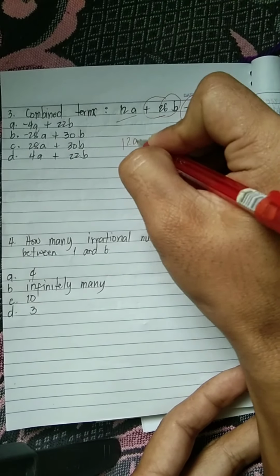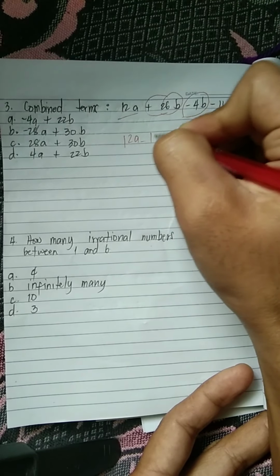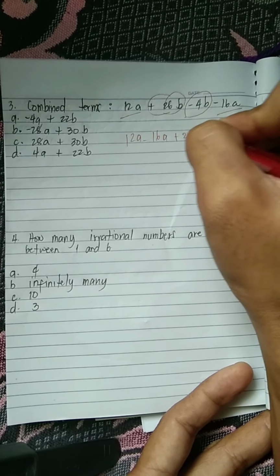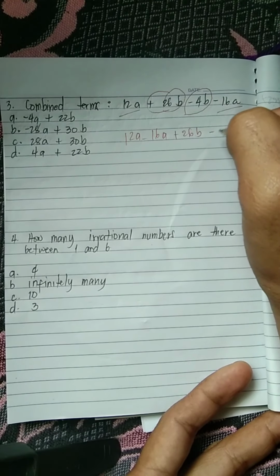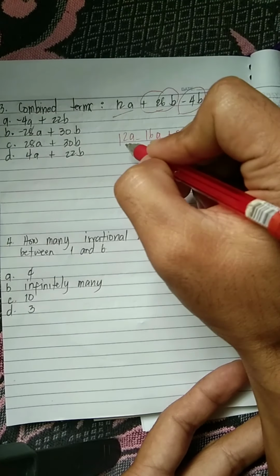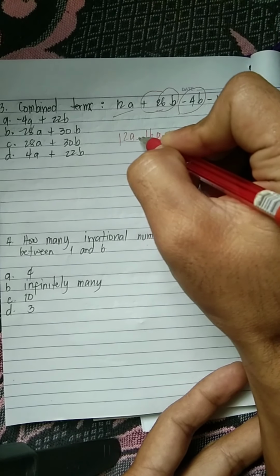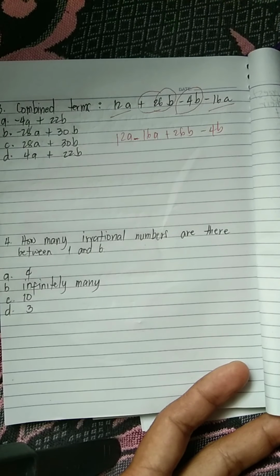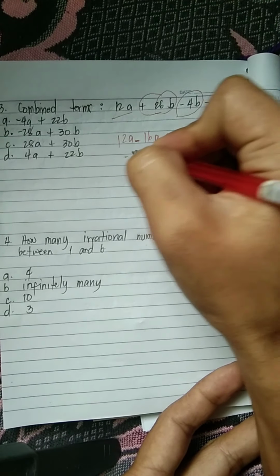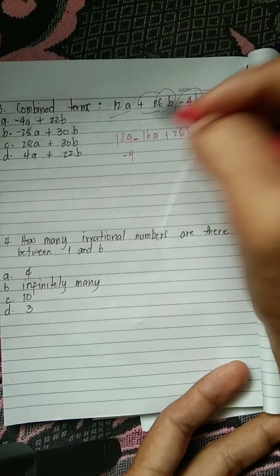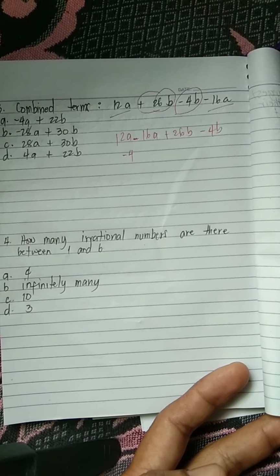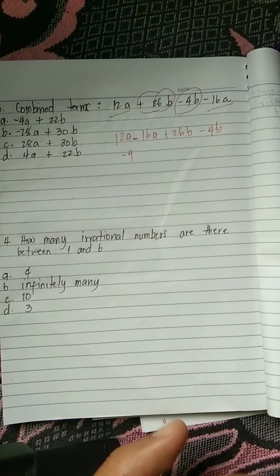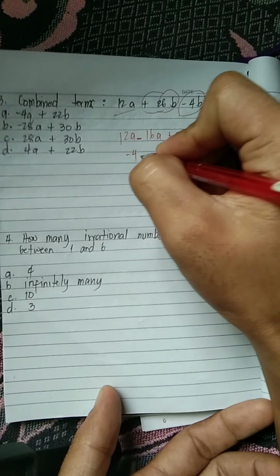Lipat-lipat lang natin. 12a minus 16a. So plus ito. So plus 26b minus 4b. Ganun lang. So 12a minus 16a. 12 minus 16, we know that it is negative 4. May utang ka pa di ba? So kulang ang pera mo, minus mo dun sa may binayaran kang 16, 12 lang yung pera mo, so may utang kang 4. Ganun lang yung kasimple mga pre.